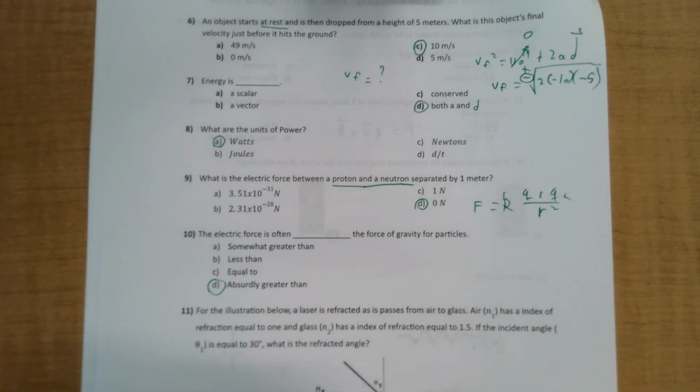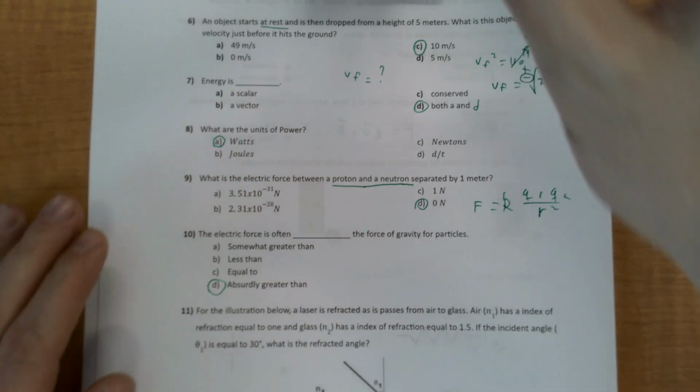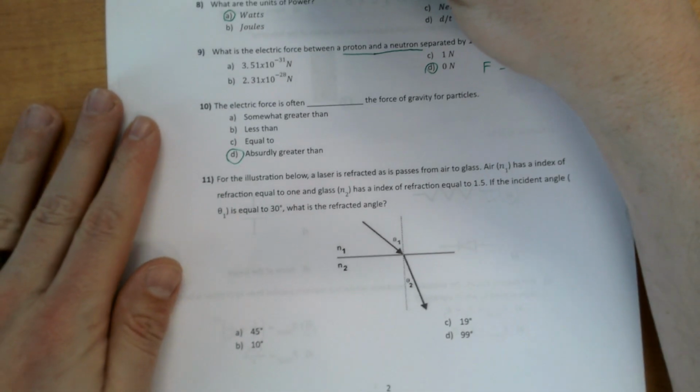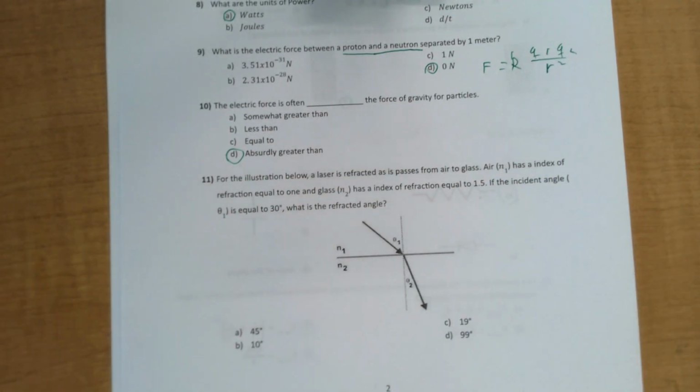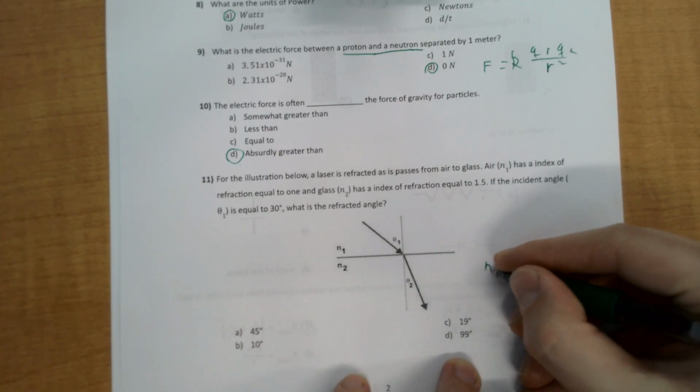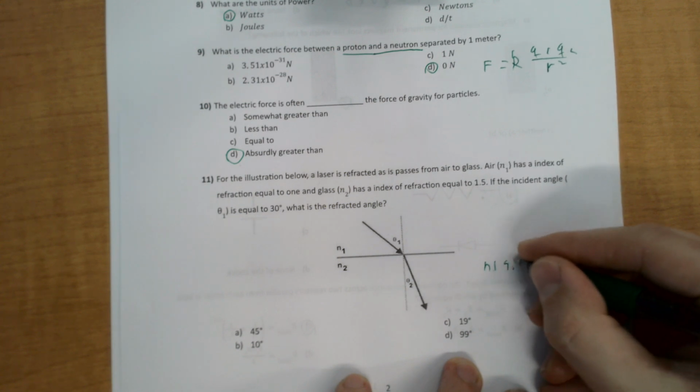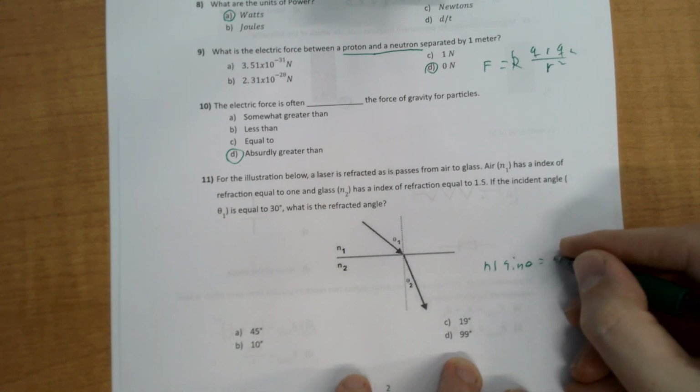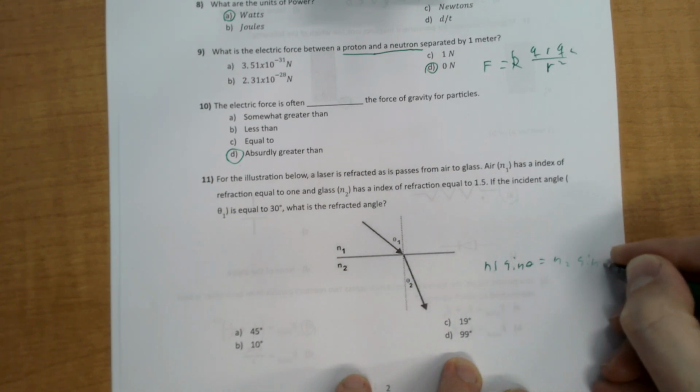Semantics. Anyways, this looks like optics, right? Oh, you guys can't see it. It's because you need color. No. But this looks like geometric optics. So this is going to be Snell's law, right? N1 sine of theta 1 is equal to N2 sine of theta 2.